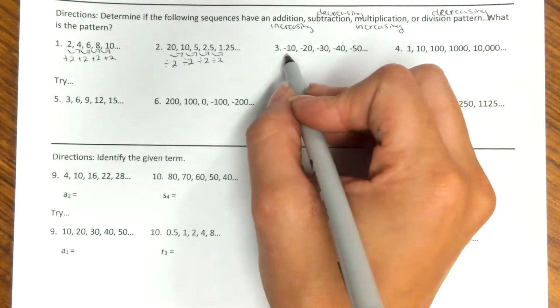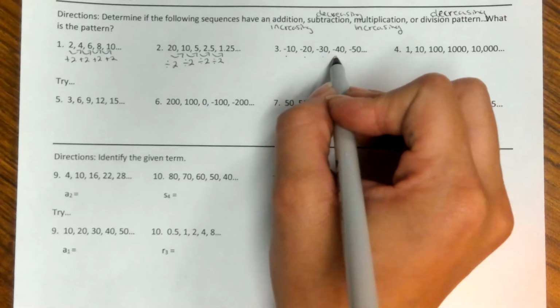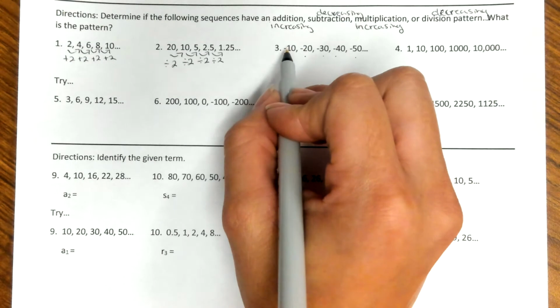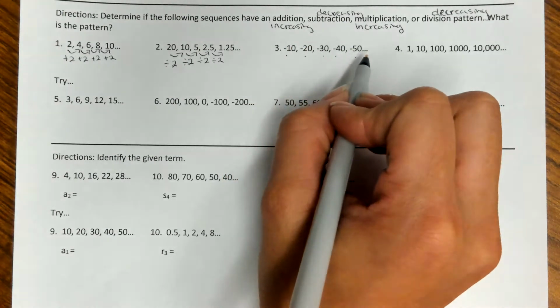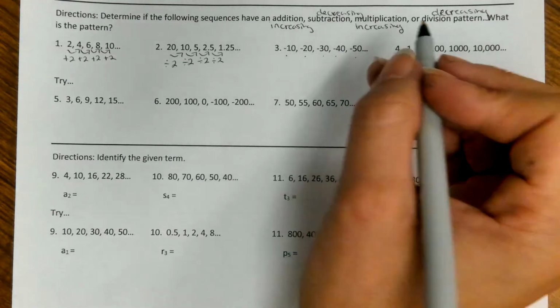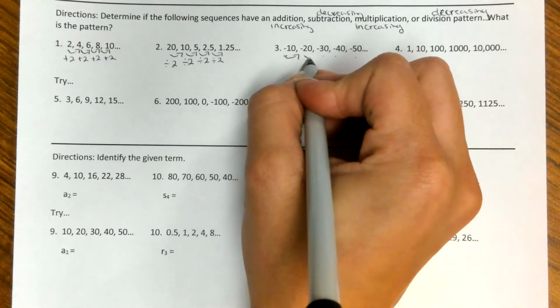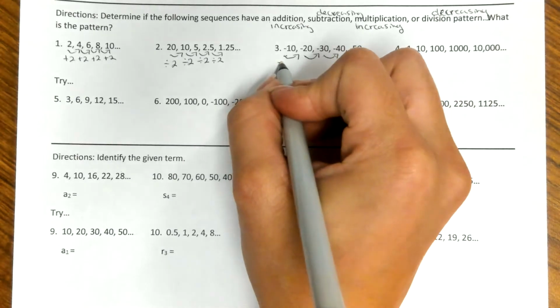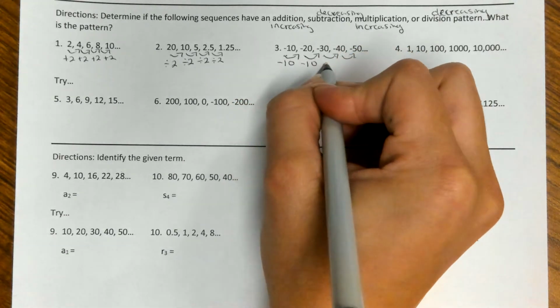Next one. We have negative 10, negative 20, negative 30, negative 40, negative 50. This looks like we're increasing, but it's actually getting more negative. So it's actually decreasing. And since we seem to be counting by tens, it looks like we're decreasing by 10 or subtracting 10 each time.